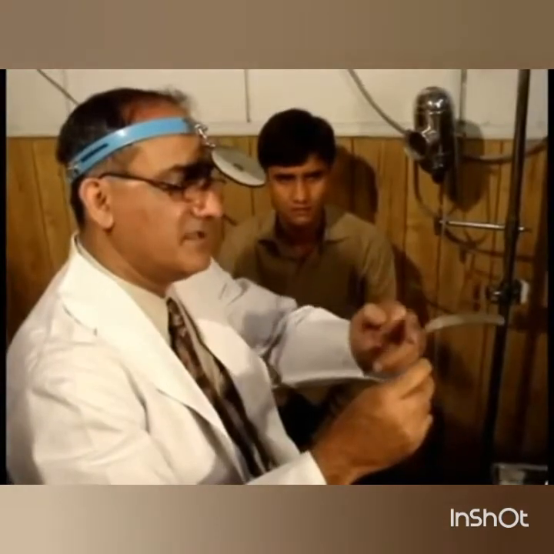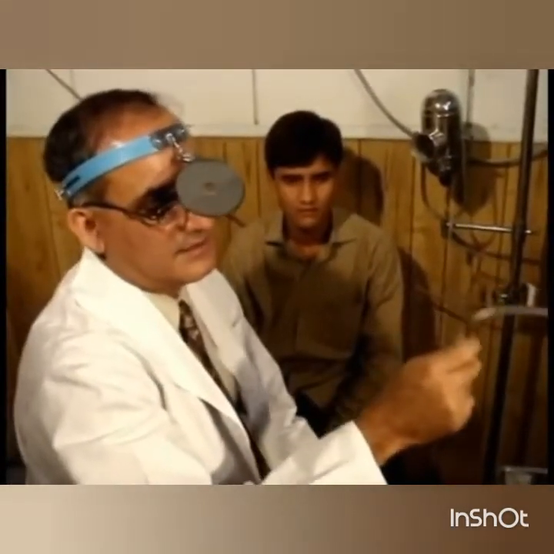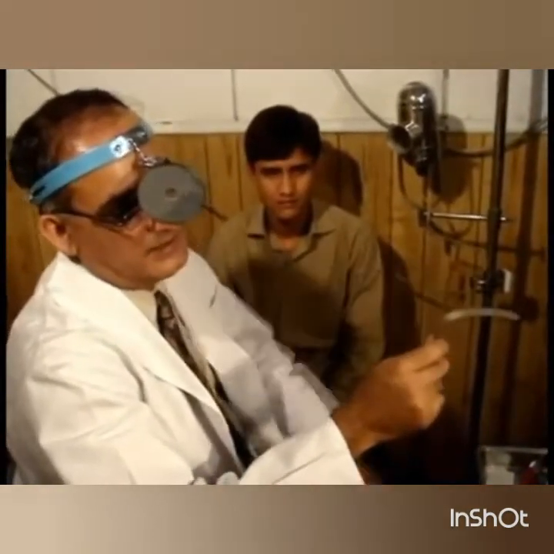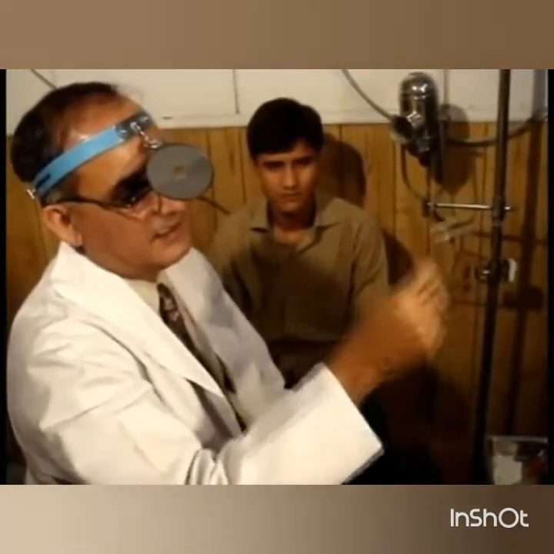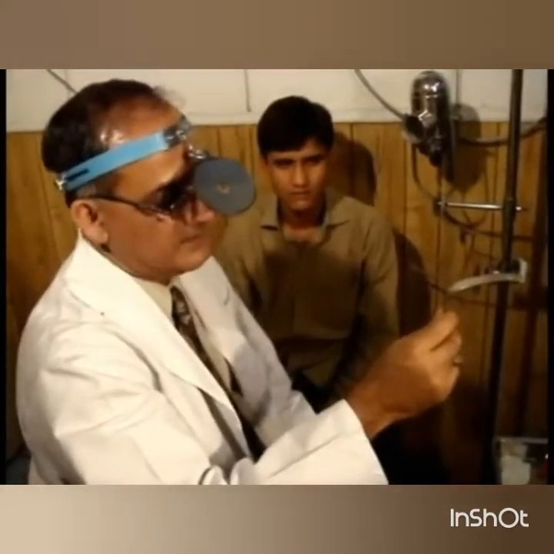The tongue depressor has got this curve so that when we are putting the tongue depressor on the tongue, the hand is not in our way. We can see the oral cavity clearly. If it is straight, then the hand is coming in our way. This way, the hand is not coming in the way of the examination.